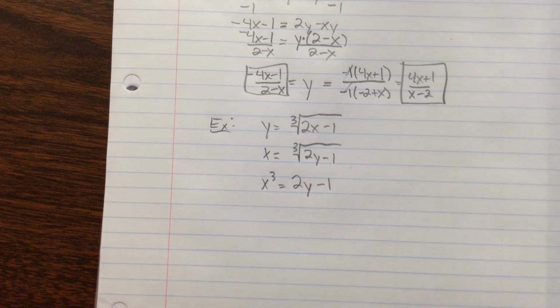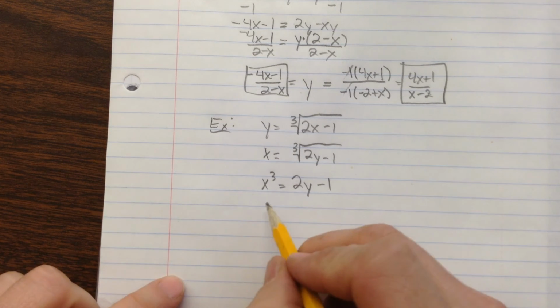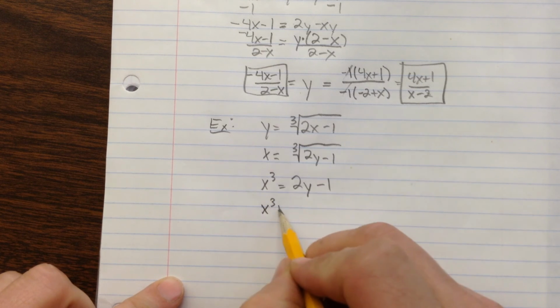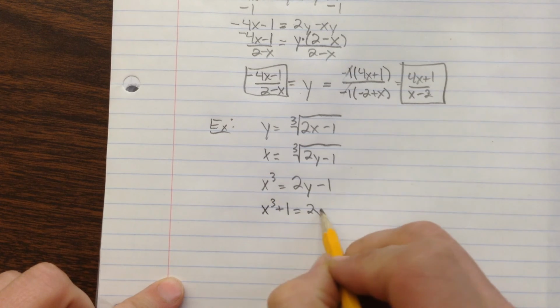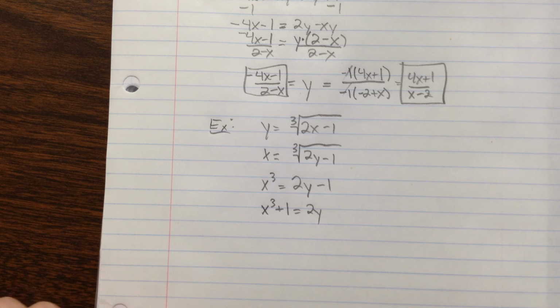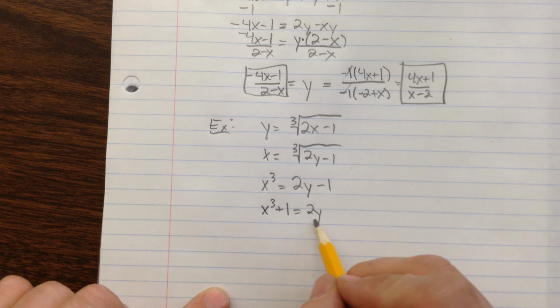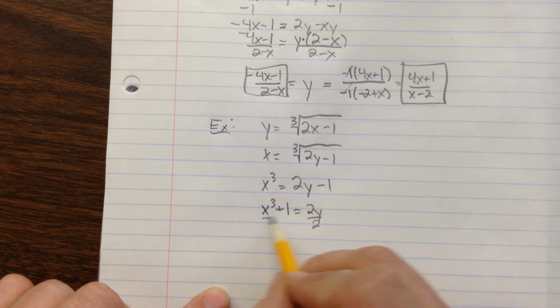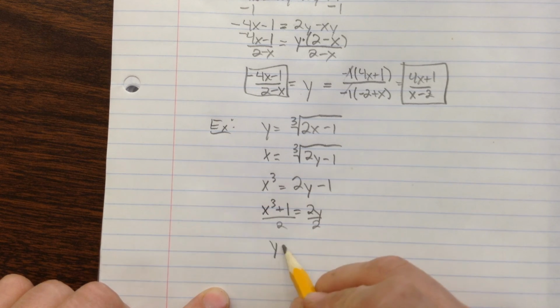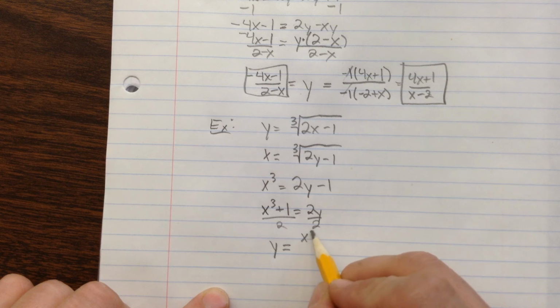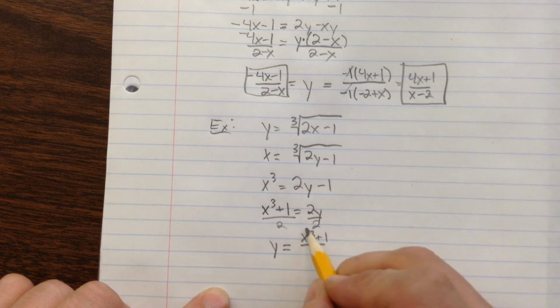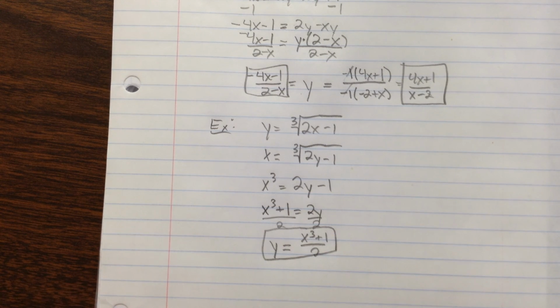And you'll get that. And you just got to be very careful. You're going to add 1 to both sides. And then you are going to subtract 1. You are going to divide by 2. So you can write y equals x to the third plus 1 over 2. And that is your inverse.